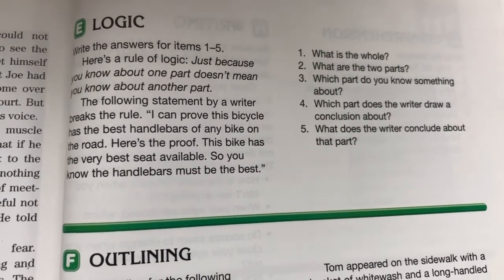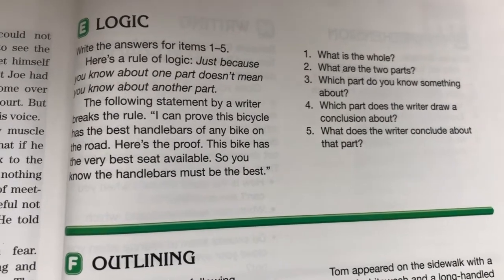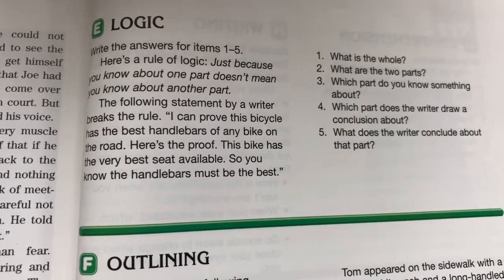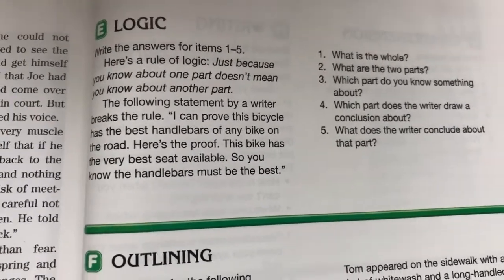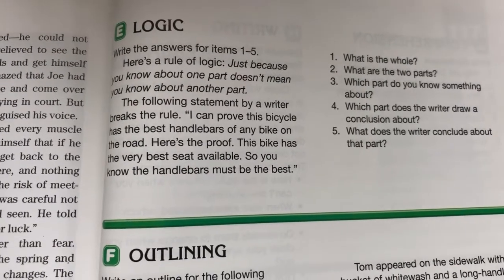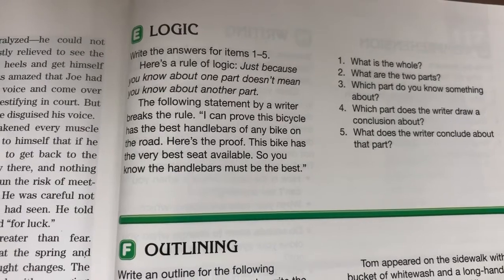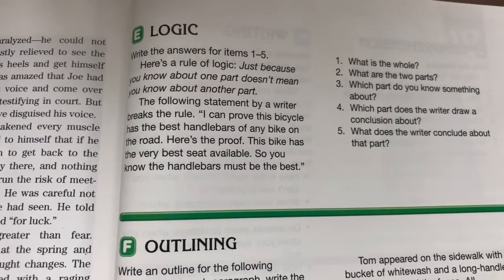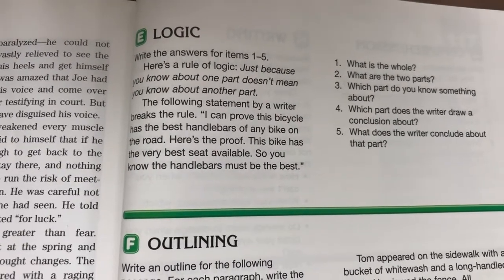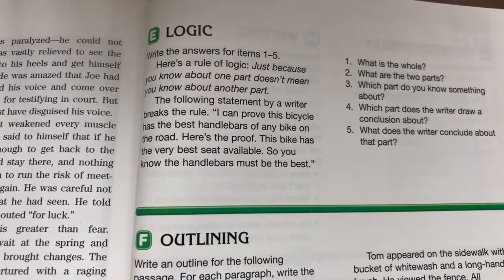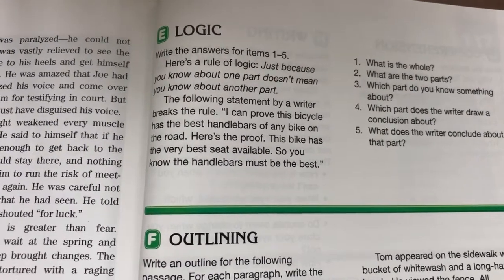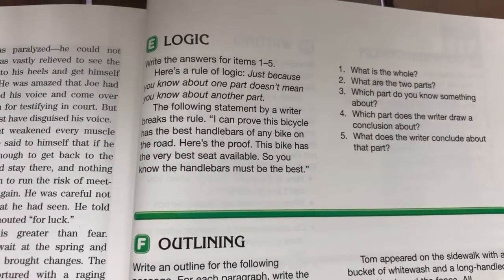Which part does the writer draw a conclusion about? The writer draws a conclusion about the handlebars. What does the writer conclude about that part? The writer concludes that the handlebars are the best. Now continue on to the next video for today's reading.